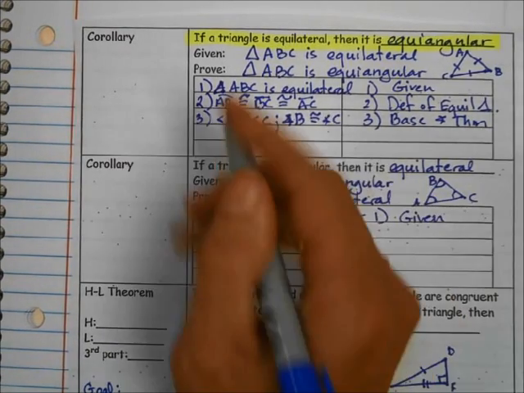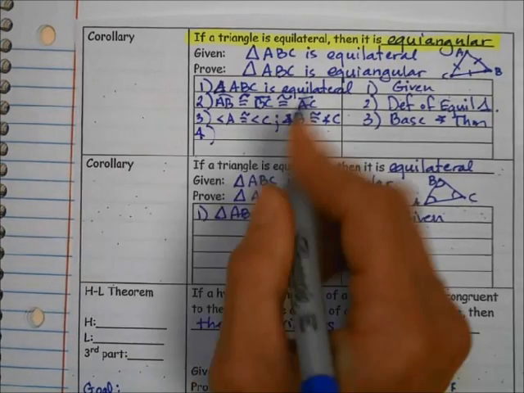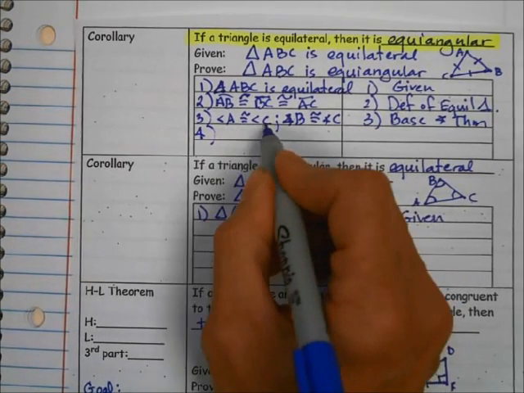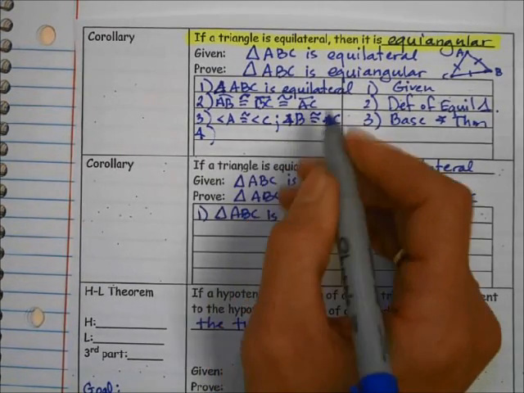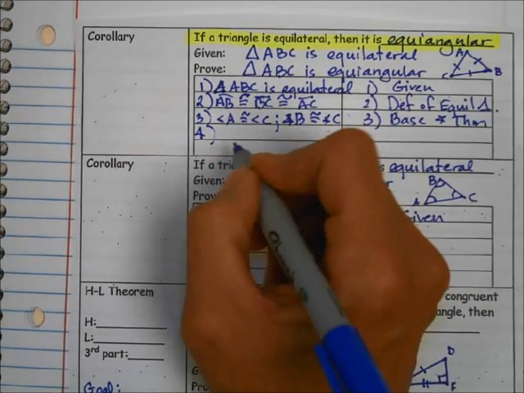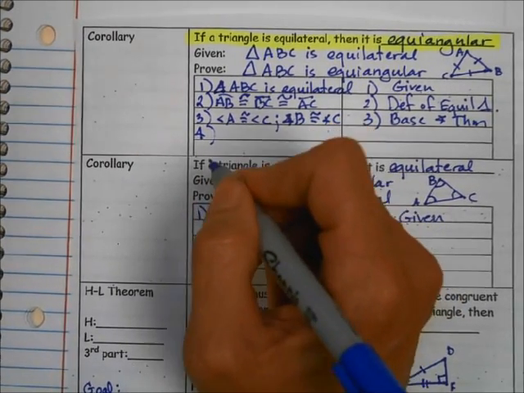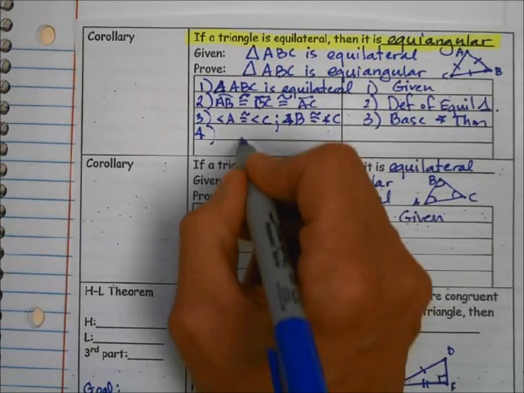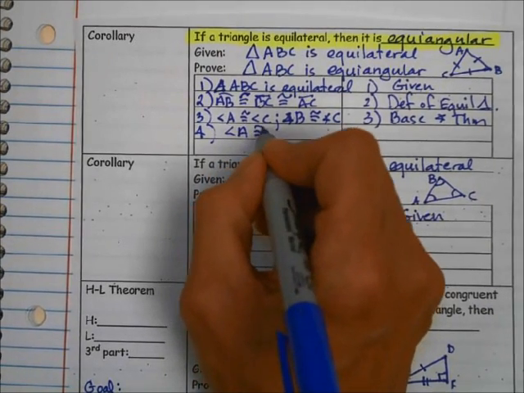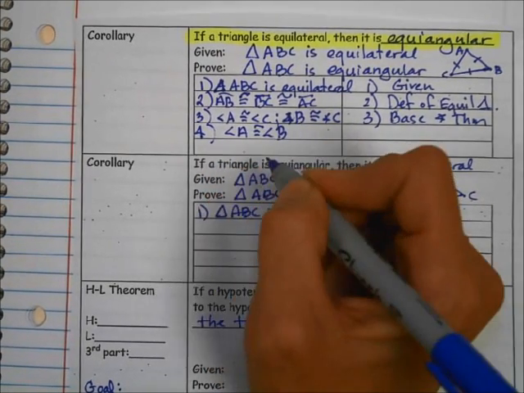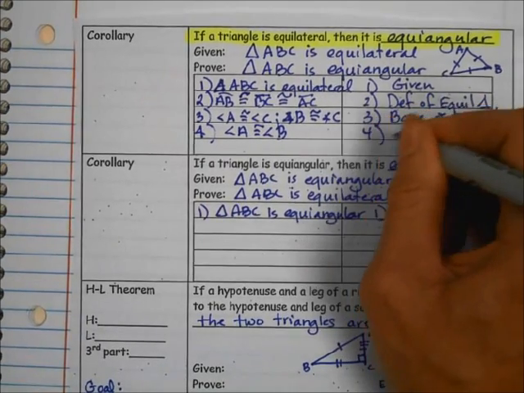Alright, so looks like we can do a little bit of transitive. Angle A is congruent to C, B is congruent to C, so therefore angle A is congruent to angle B. And that is transitive.